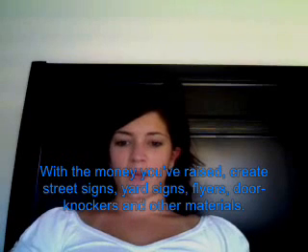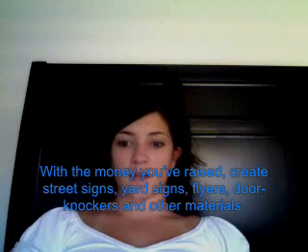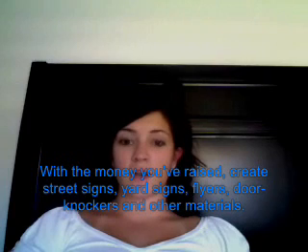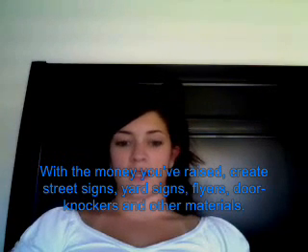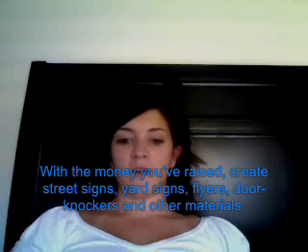With the money you've raised, create street signs, yard signs, flyers, door knockers, and other materials. Be sure all reflect a similar message and style as that communicated on the website, focusing on the problem as it exists now, how this proposition is going to help, and why the only way it's going to pass is if people like you spread the word.